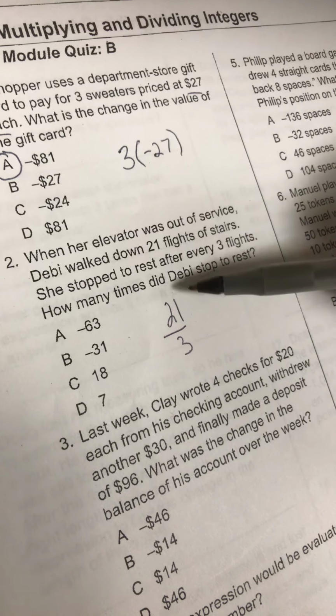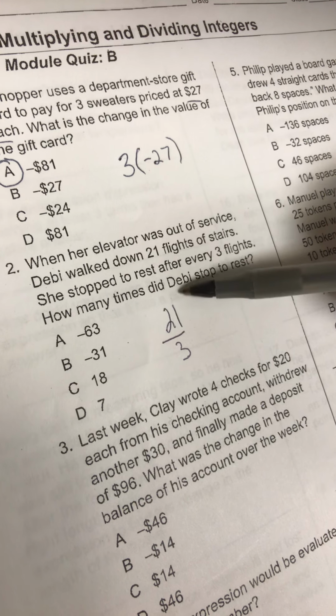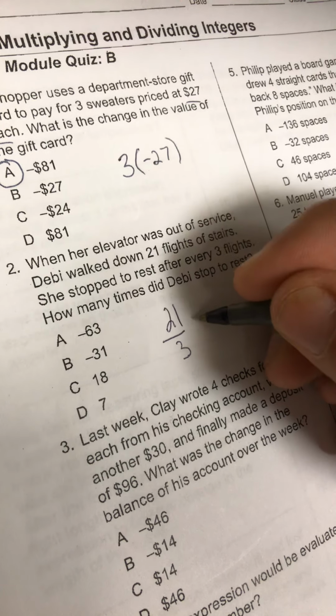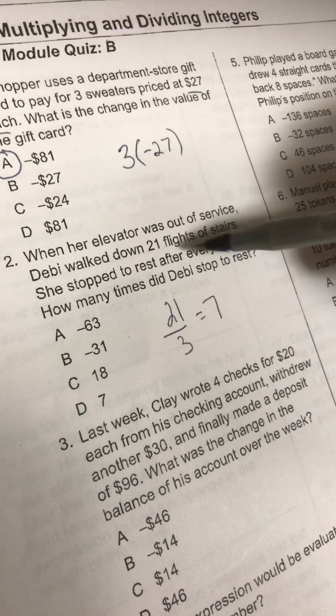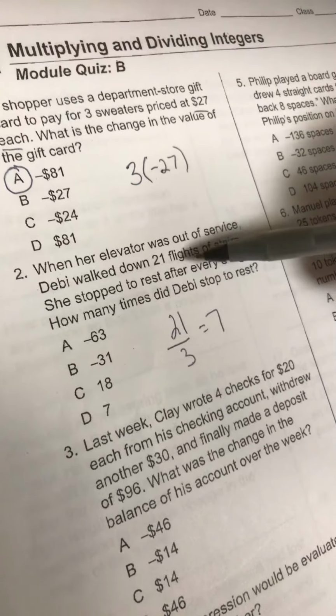This is not a positive and a negative problem. You're not going to rest a negative number of times. Okay, so they want a total here. That's just 21 divided by 3, not multiplying. Okay, it's not 63. You wouldn't have rested 63 times.